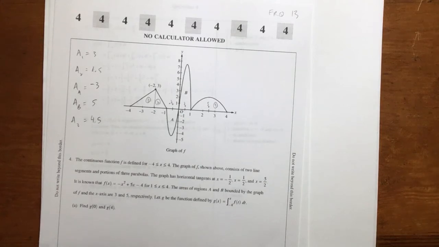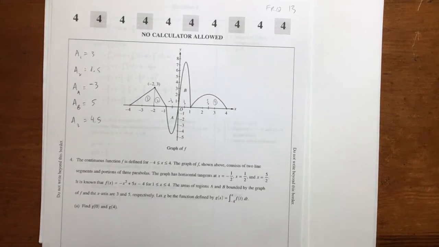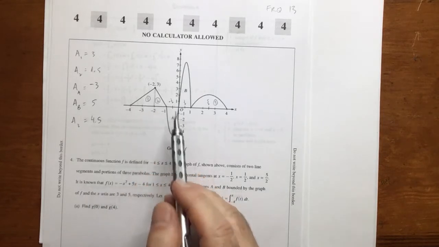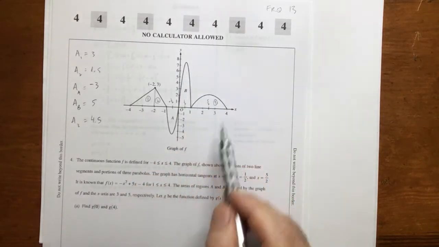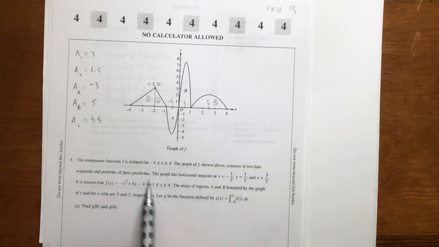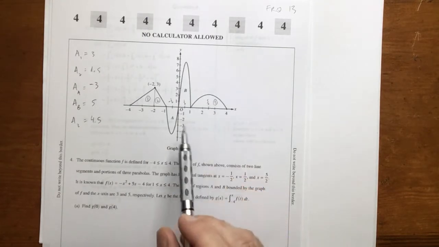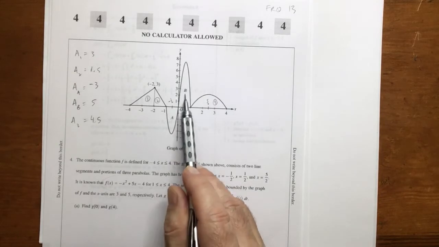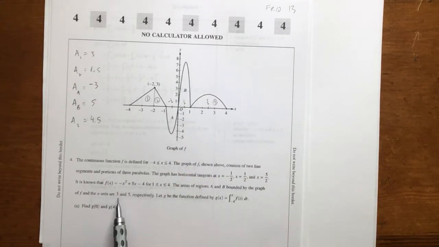FRQ 13, getting toward the end. Okay, so they give you a function f, and they describe the different parts. We have segments, and then each of these is a parabola. They give you the equation for the right one, and they give you the areas A and B. Okay, so 3 and 5.